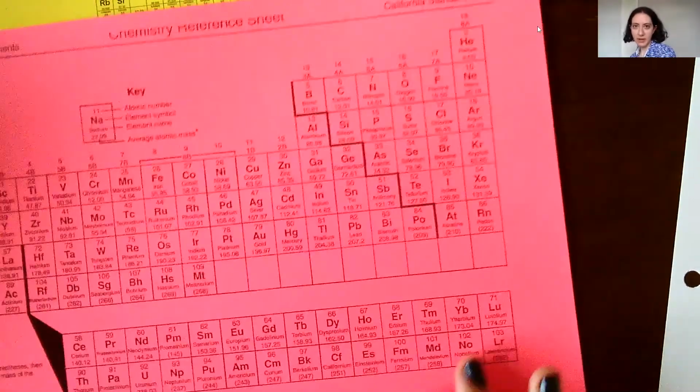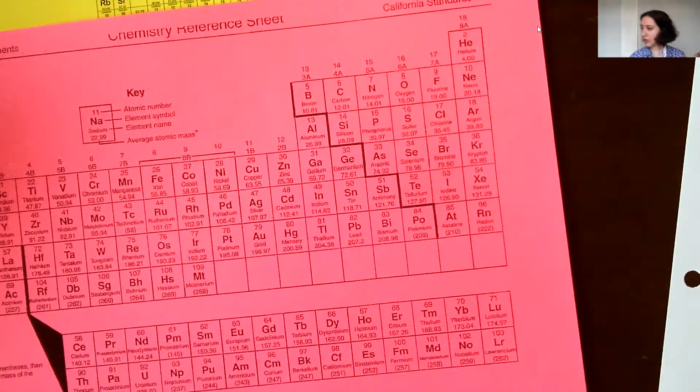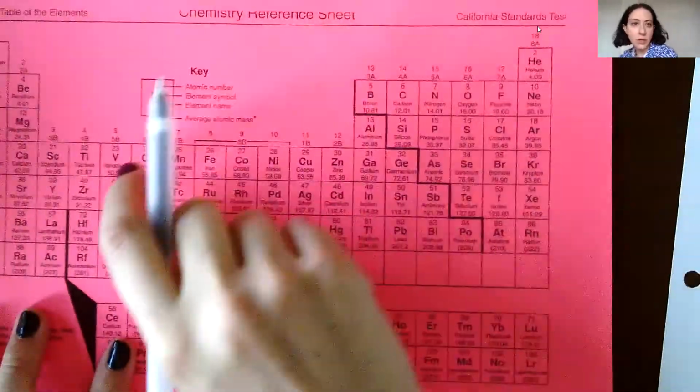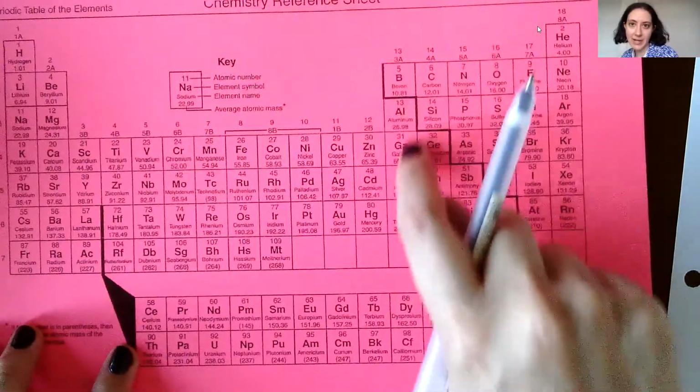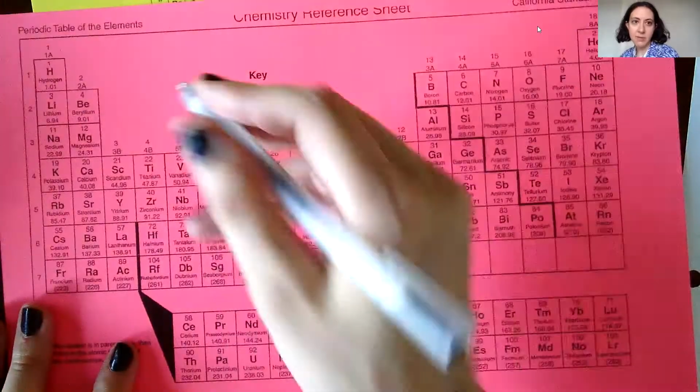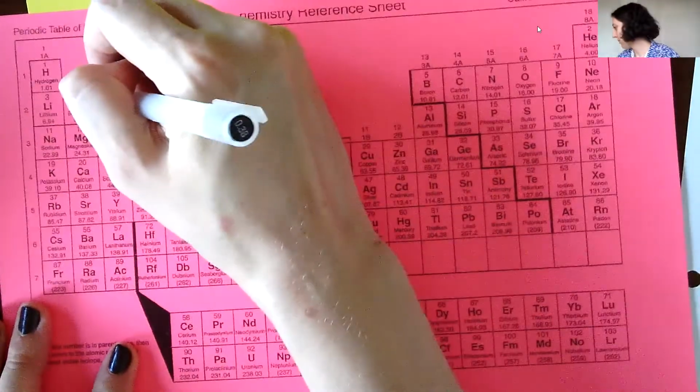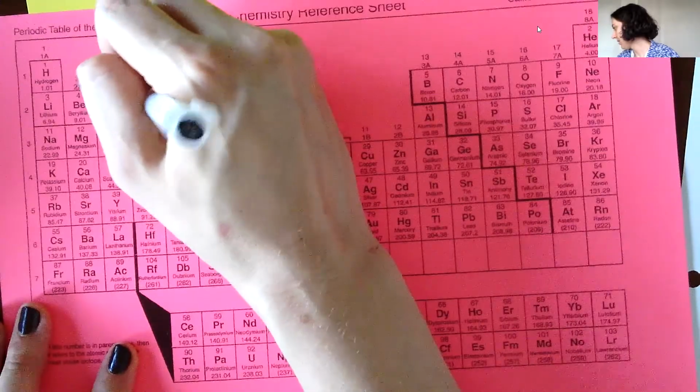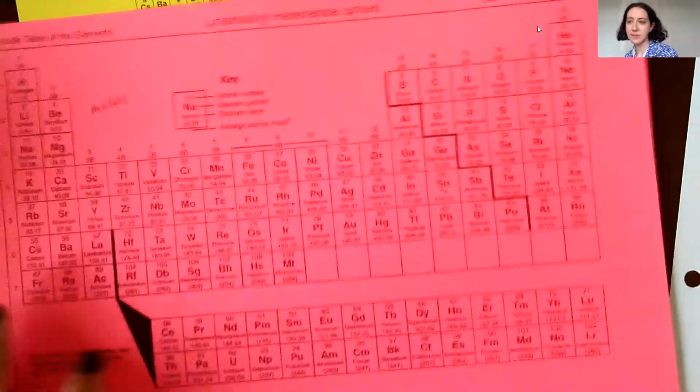All right, here's my periodic table. Let me grab my pen again. Where did I put it? Here we go. So if you look at the periodic table, you're going to see, again, this black line is already bolded. So what I would do if I were you, like right here or something like it, just write metals.